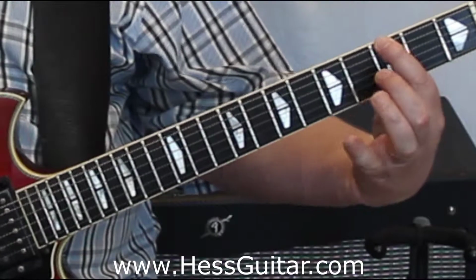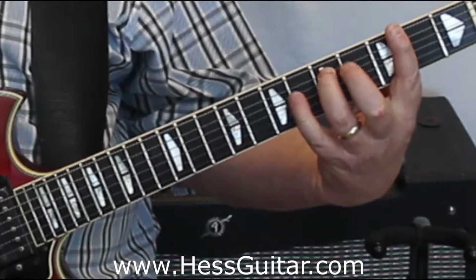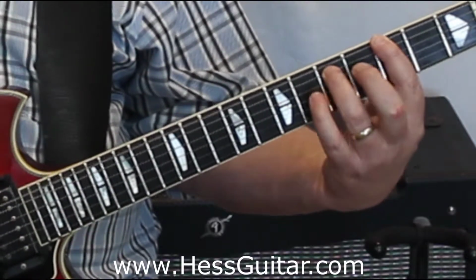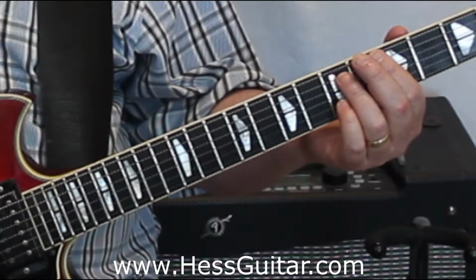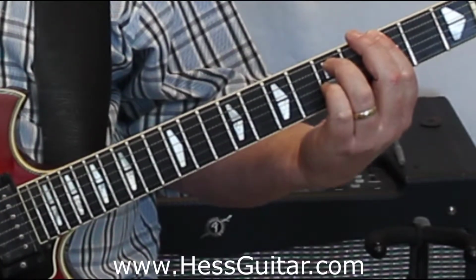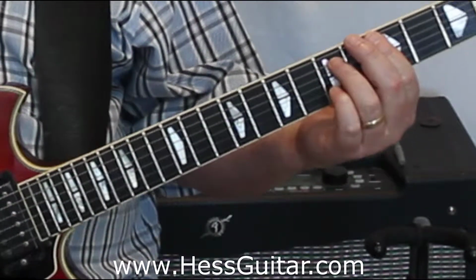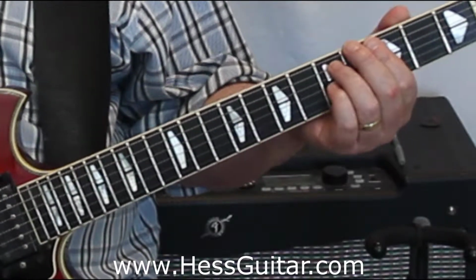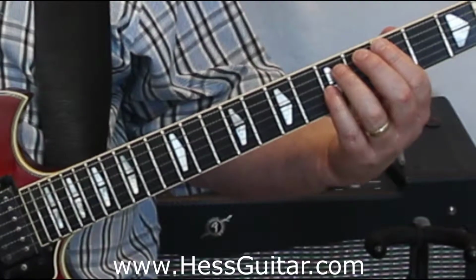Right up here, we have the 1, the root, the G here, and then we have the 5th, which is the D. So we have G and D. And so now that is not major or minor. It's just a G5 chord, right? Just the root and the 5th. So there's no 3rd. So you can use this over major or minor, and it's kind of okay. That's what makes the blues so easy to play over this kind of a shuffle rhythm.